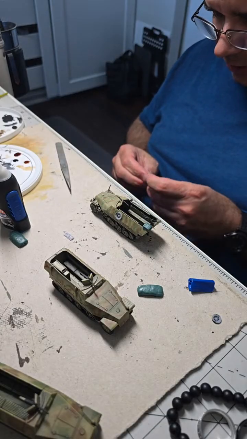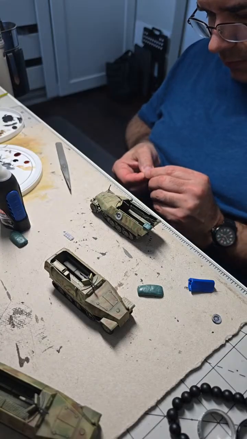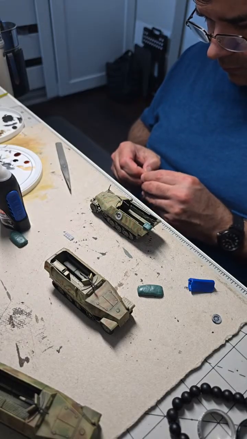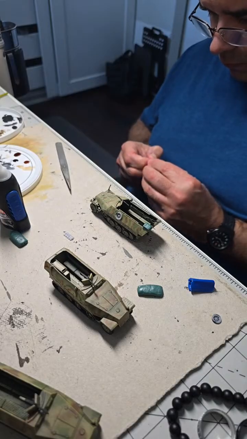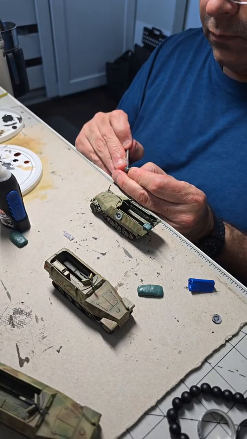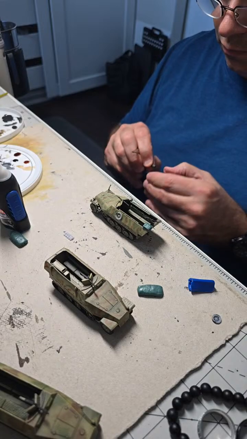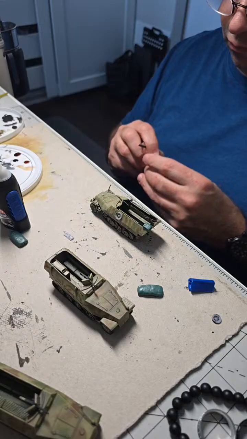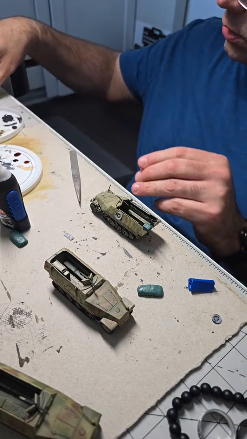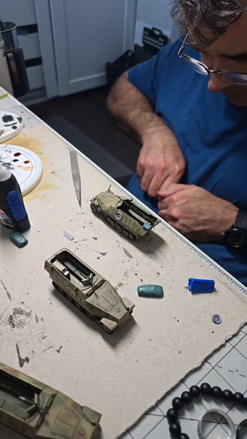But I didn't want to just stick this stuff up without anything attaching it to the vehicle. It just looks weird. Okay, I'm going to cut this about the same length as that one.